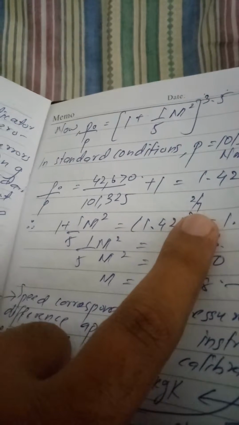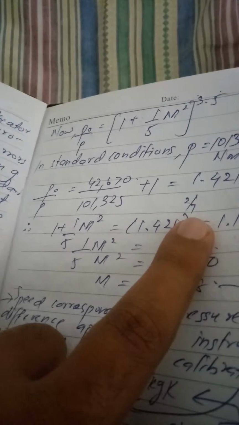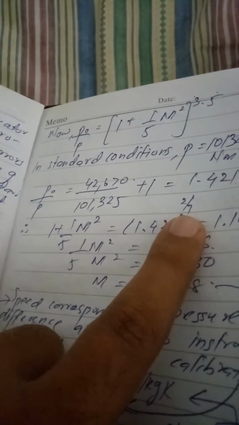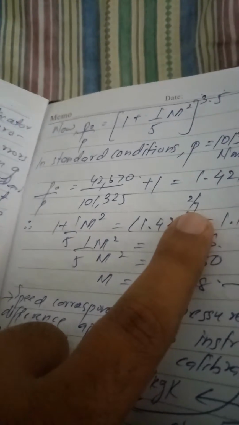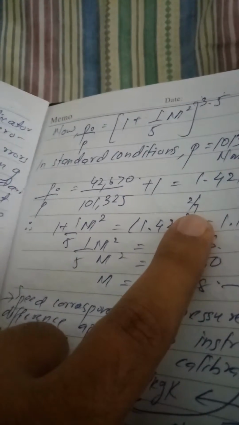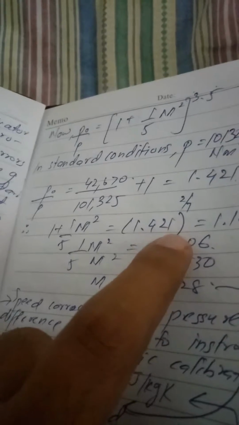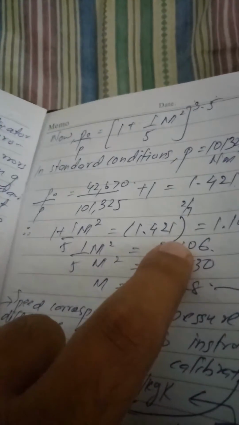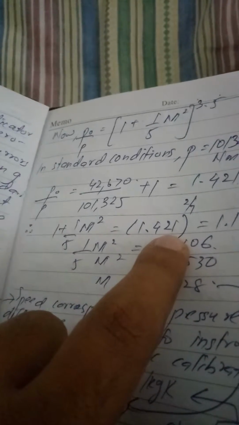So that is how you normally calculate. It is actually 7 by 2, but obviously when we are calculating in terms of this, it will be inverted and converted into 2 by 7.